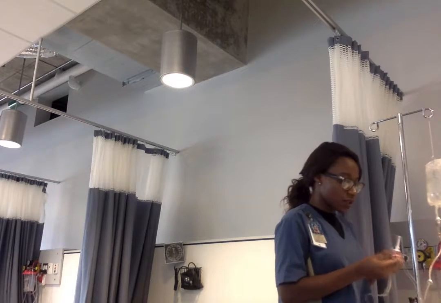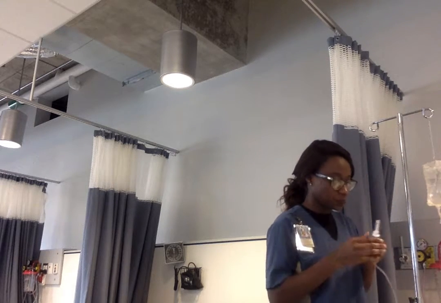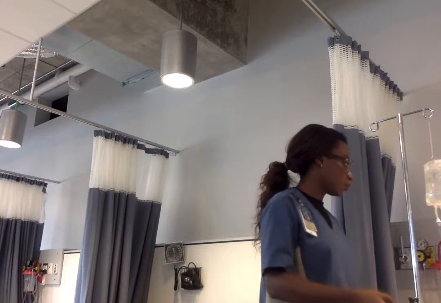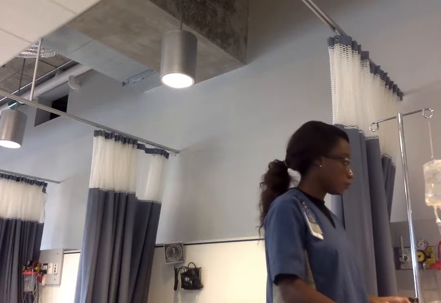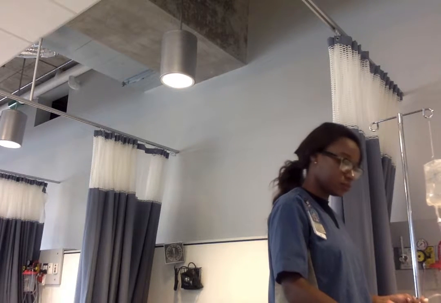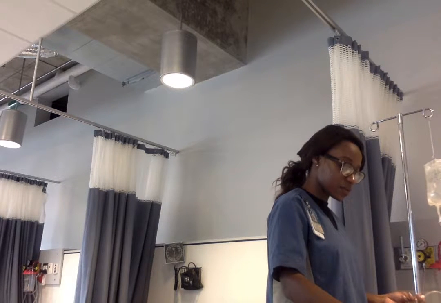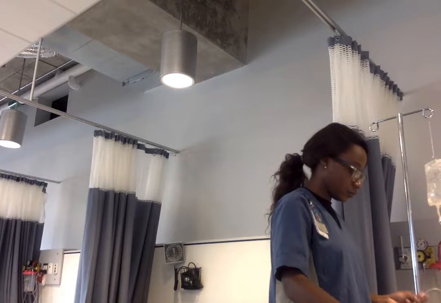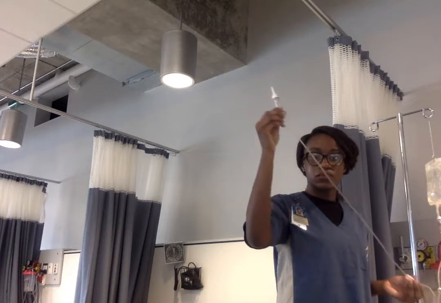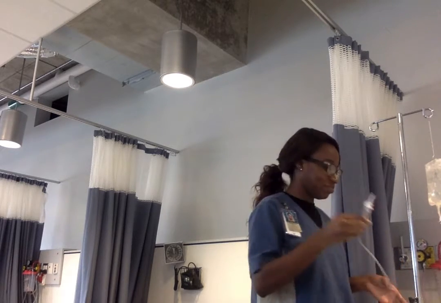Make sure that it's locked. Move the tip. I'm just going to prime my secondary line with the normal saline, and I'm just getting rid of any air bubbles. There's no air bubbles.